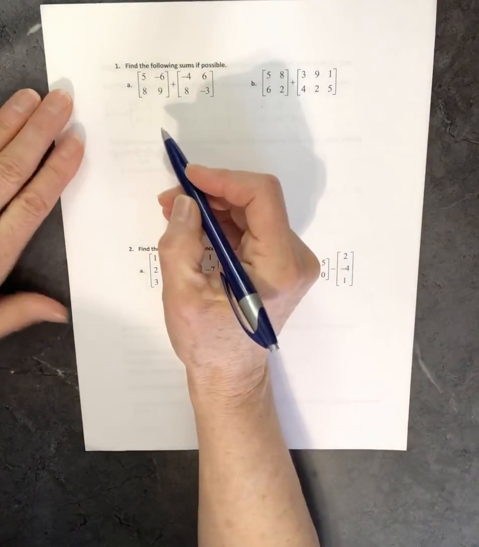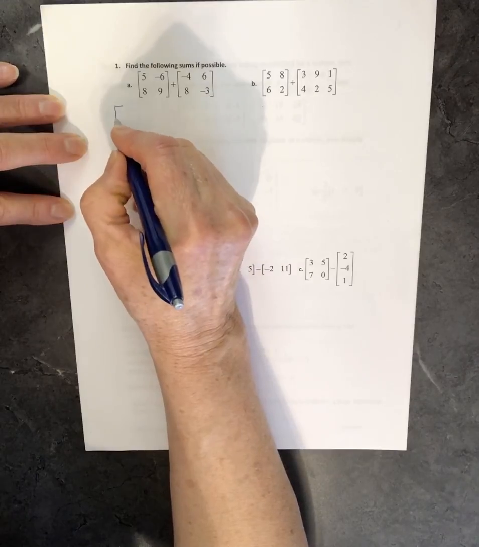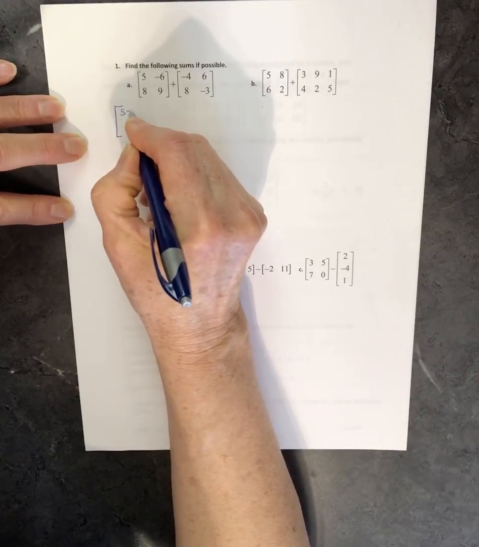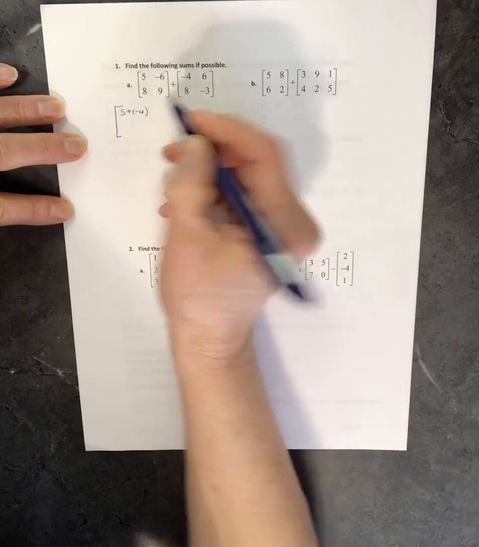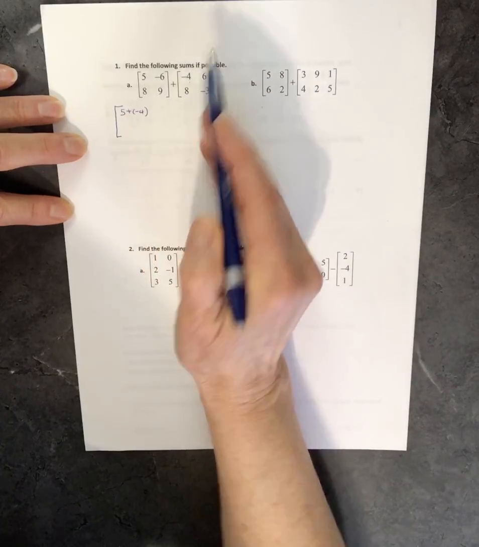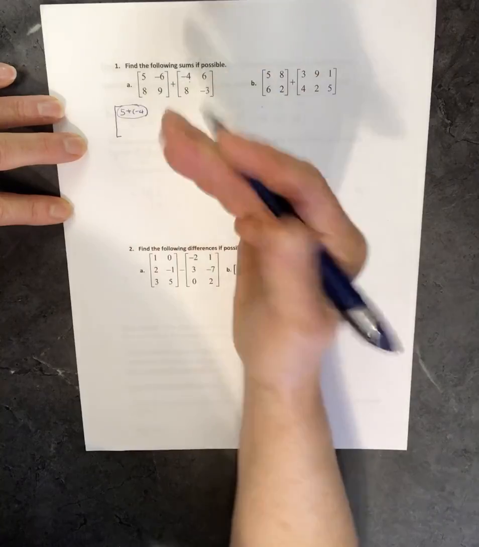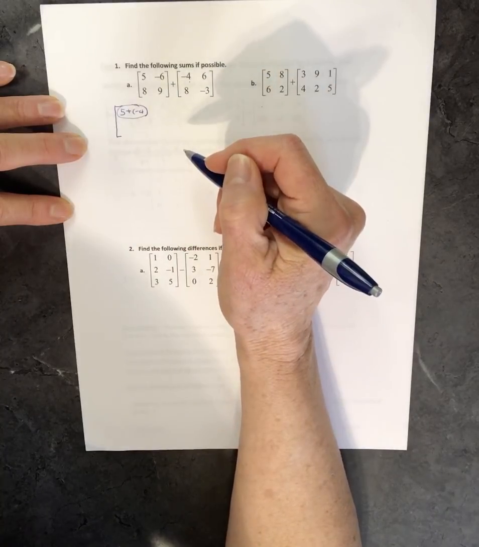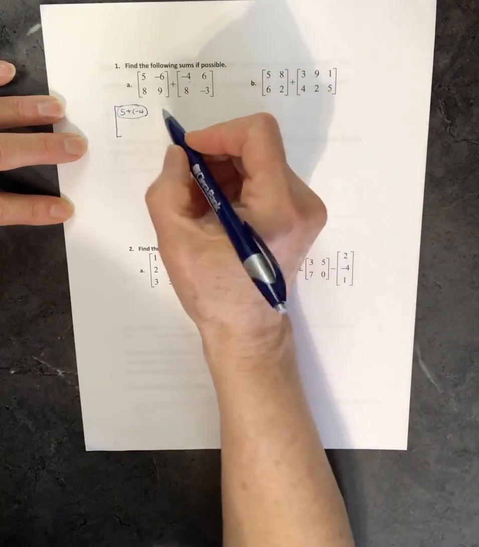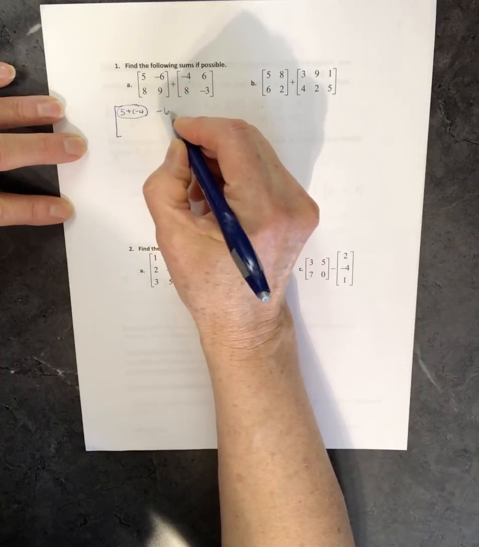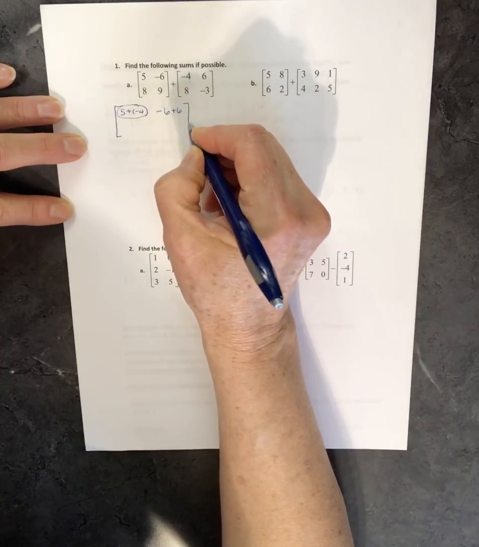So if we want to get the following sum, and yes, things can be done in your head, but I'm going to go ahead and show all the steps. So that's 5 plus negative 4, and this sum gives me the element in the answer. Then I've got negative 6 plus 6.